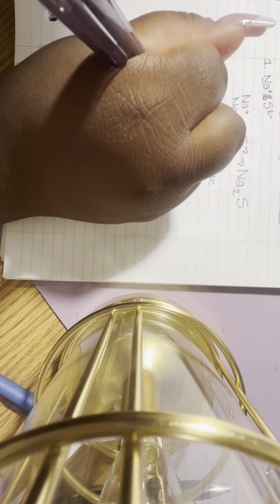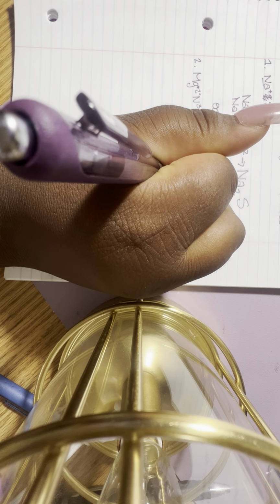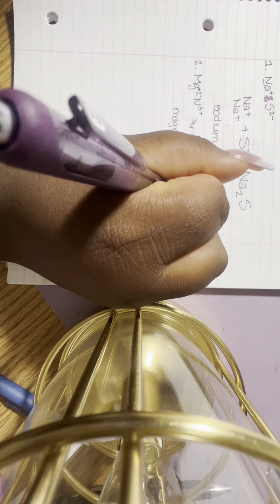And to name this, we take the metal's name, magnesium, and we take nitrogen, so we take nitr. Then we add "ide," and that's the name for our magnesium nitride.